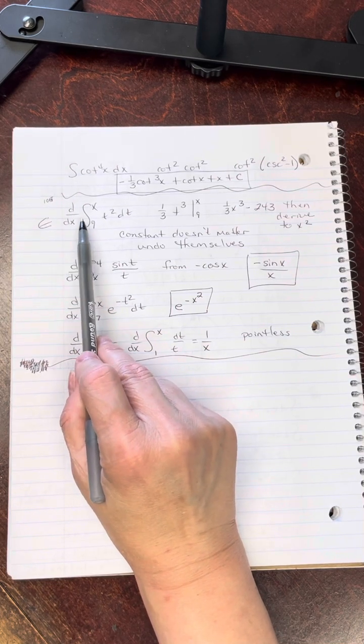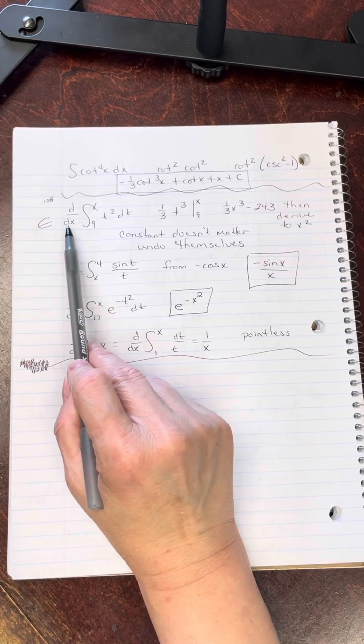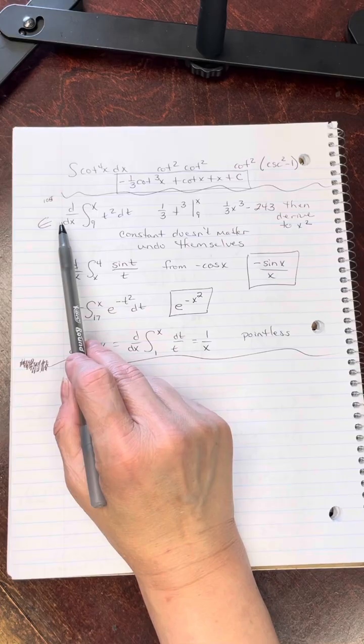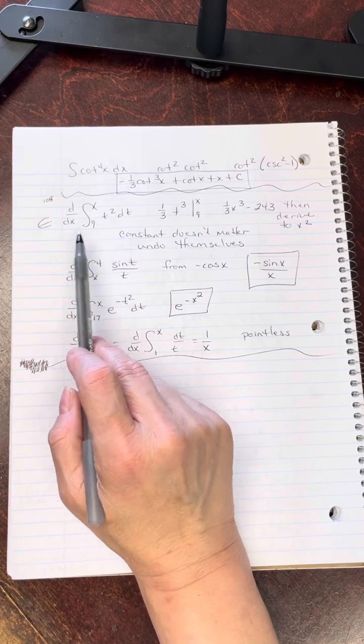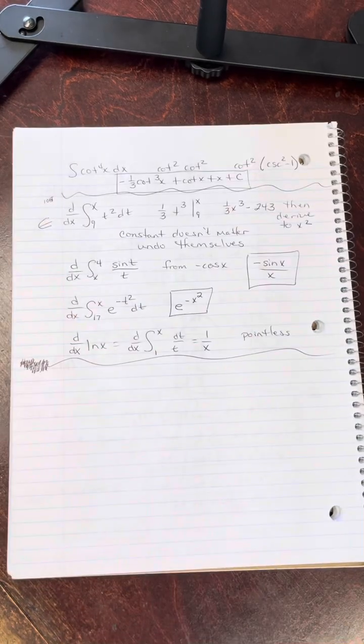Okay, so that's a very wordy way to basically say, if you are deriving an integration, you're undoing it. It's like add is the opposite of subtract. E is the opposite of natural log. 10 is the opposite of log. Multiplication undoes division. It's that same concept.